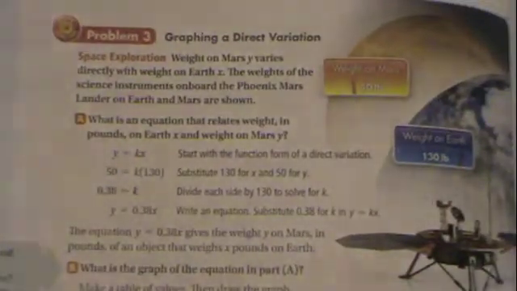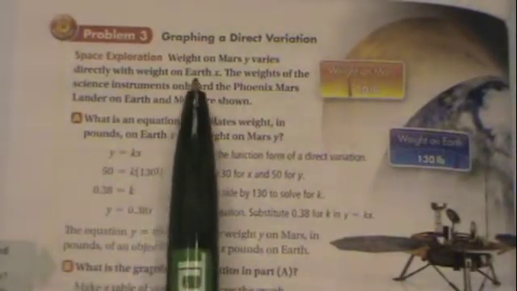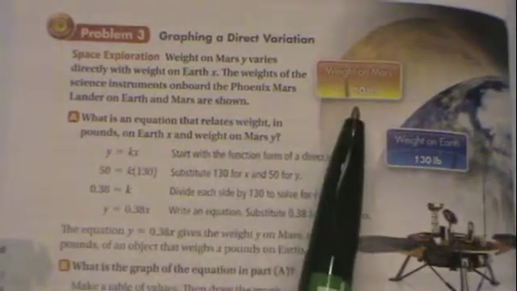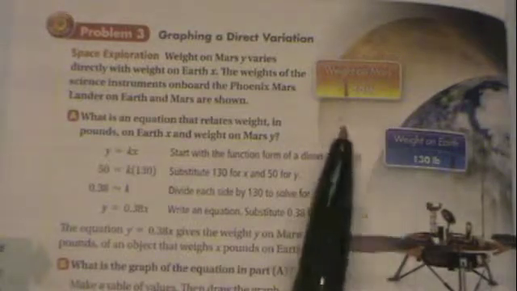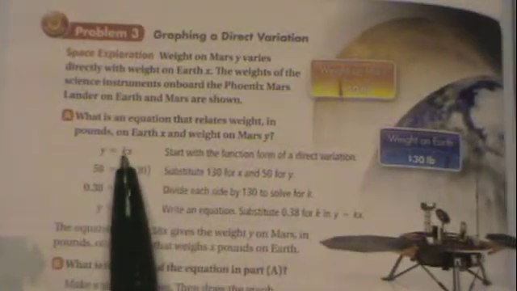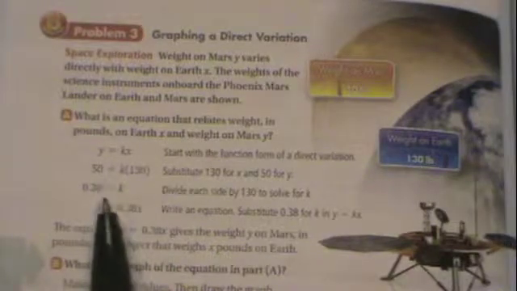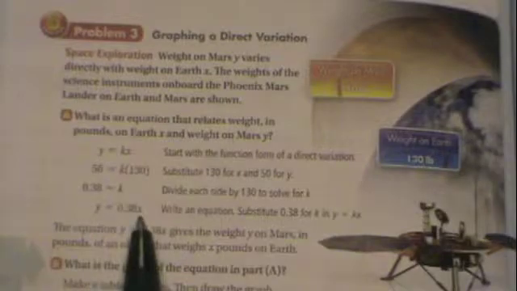So now with problem 3, we are adding the next step. We're graphing. They give you a couple of weights. Your weight on Mars, your weight on Earth, another example of a direct variation. Here's your function form. Here's the x and the y that they give you. There's your approximate value for k. And so there's your equation.